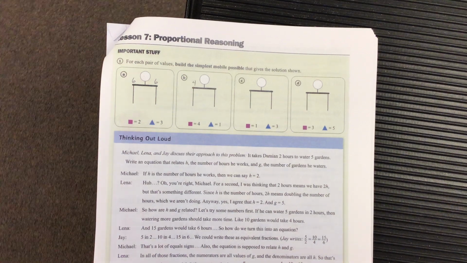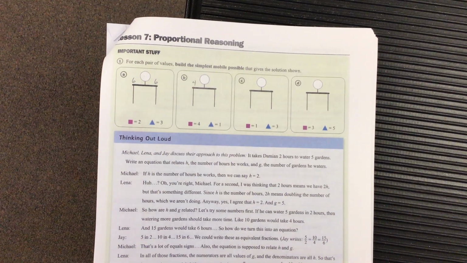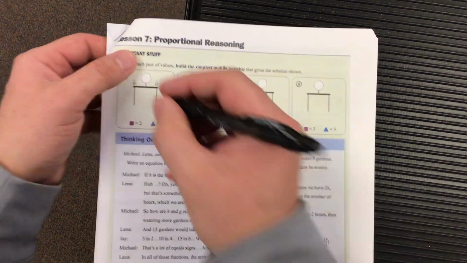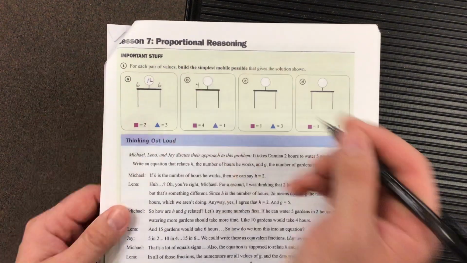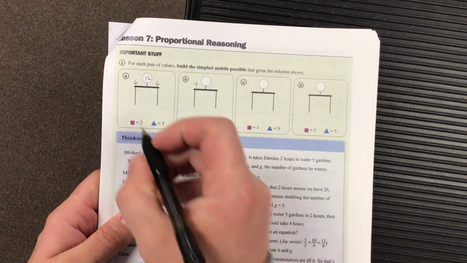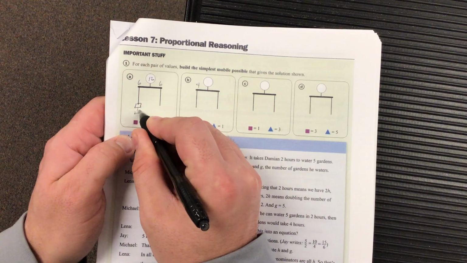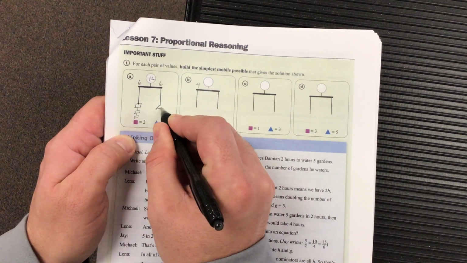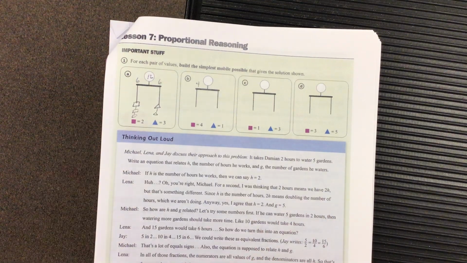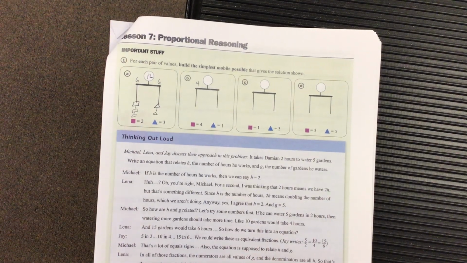So the first one there, it says each side is 6. That means obviously a total of 12. And now we have to build it. Simplest way is probably to put 2 squares or 3 squares on the left. Triangles are 3, put 2 of them on the right. That's probably the simplest we can get.